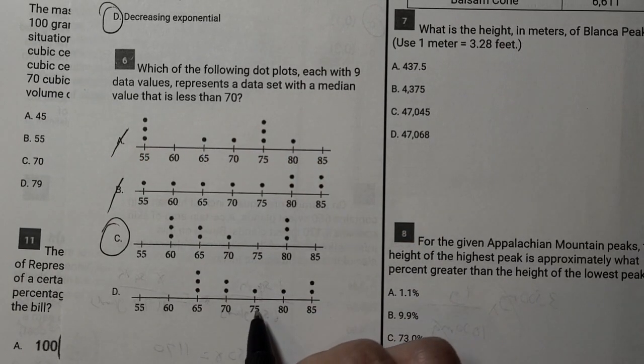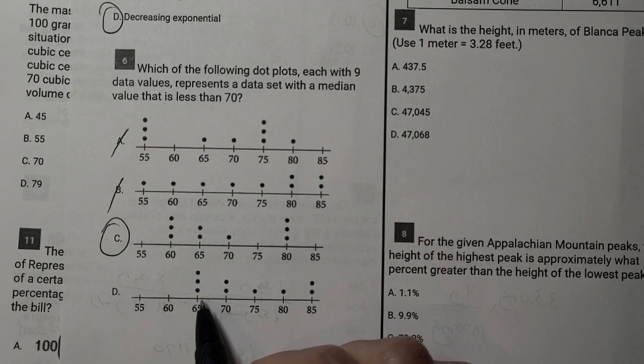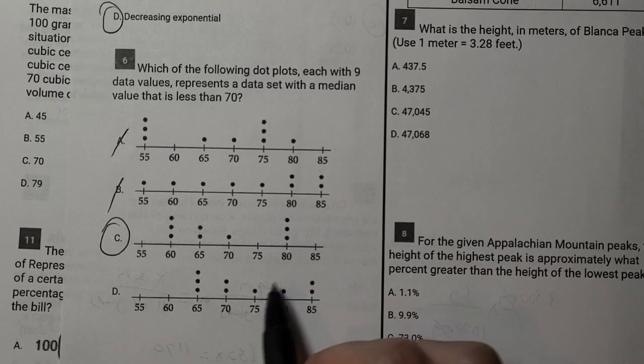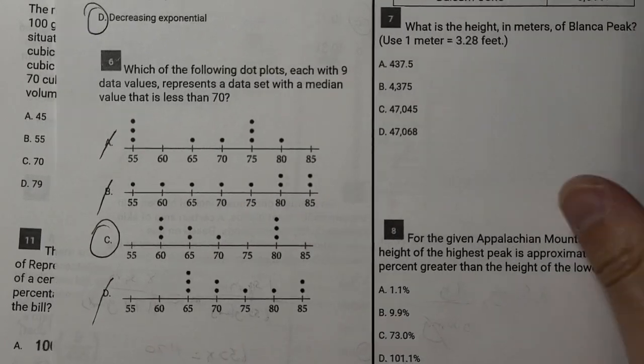Let's check the last one real quick. 4 dots here, so median looks like a 70. 4 dots here. Yep, median 70 does not meet the condition.